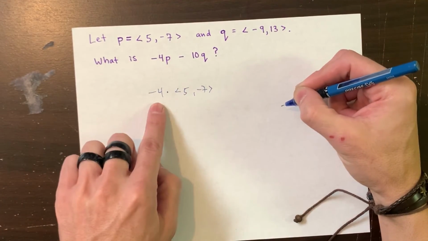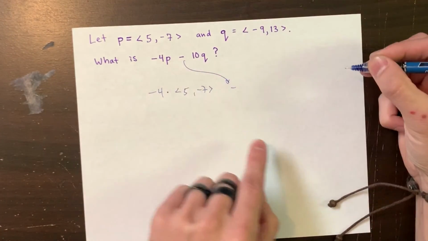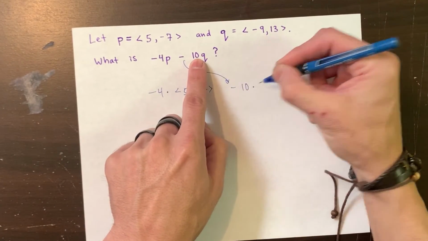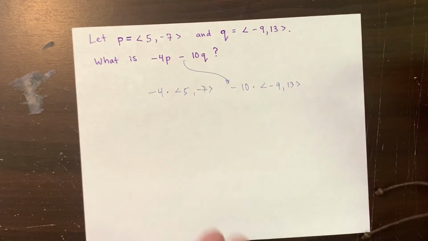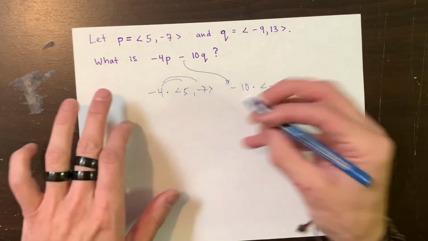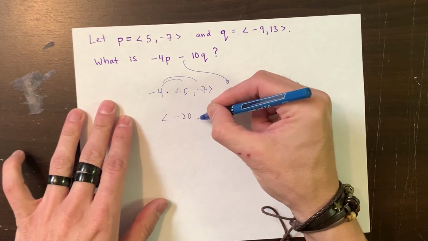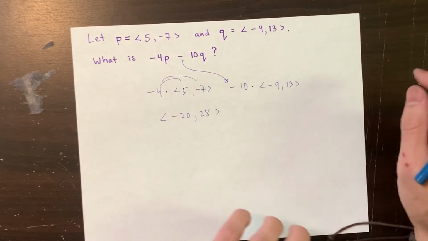So I have negative 4, and that's P. And then the subtraction, that's right here. And then I have 10 times. And then what's Q? Q is that there. And what can we do? How about we distribute the negative 4? So that'll be negative 20, comma, positive 28, because the double negative becomes positive.